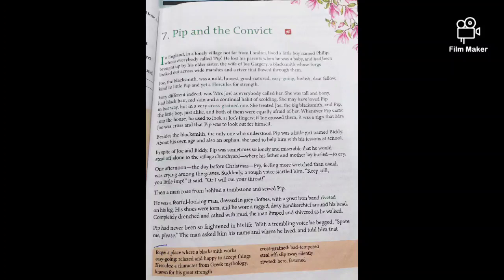Okay? So now, Pip's elder sister, Mrs. Joe, was totally different, as everybody called her. She looked tall but very thin and had black hair, red skin, and a habit of scolding. She also loved Pip very much, but in her own way, and she was also very bad-tempered. She treated her husband and Pip in the same way, and they were both equally afraid of her. So whenever Pip entered the house, he always used to look at Joe's fingers for a sign. If Mrs. Joe was angry, then Joe would cross his fingers, and by looking at the fingers, Pip understood and looked out for himself.